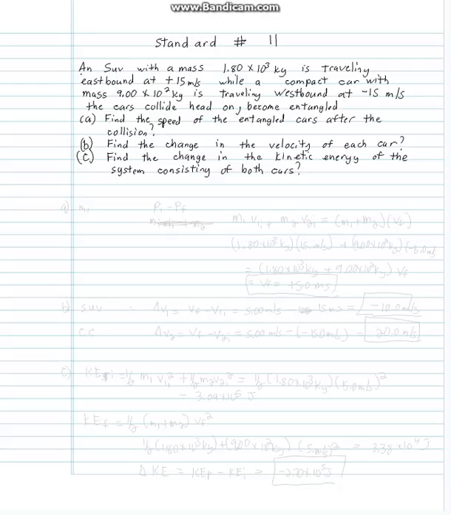Looking at this problem, we can see that it's a one-dimensional inelastic collision. So the first thing we need to do for part A is to find the final speed after the collision. We're going to let M1 and V1 represent the mass and initial velocity of the SUV, while M2 and V2 will pertain to the compact car.